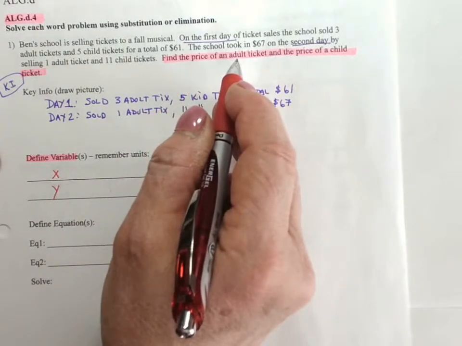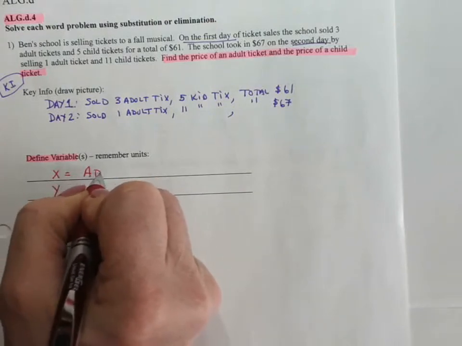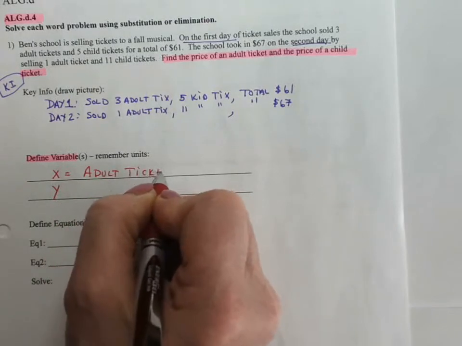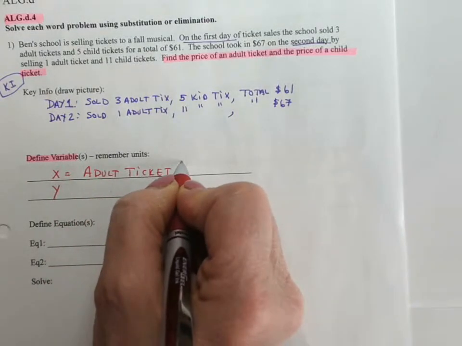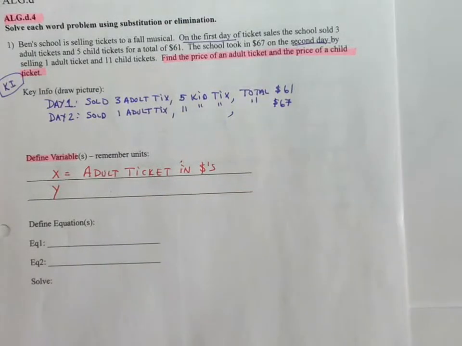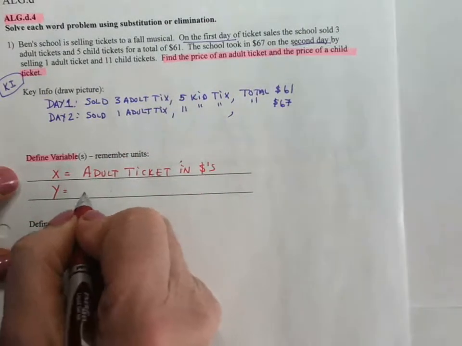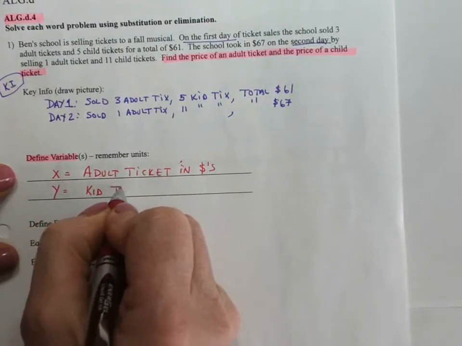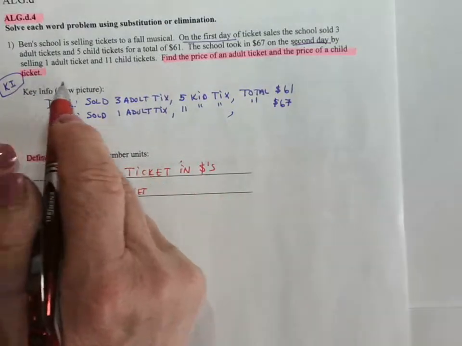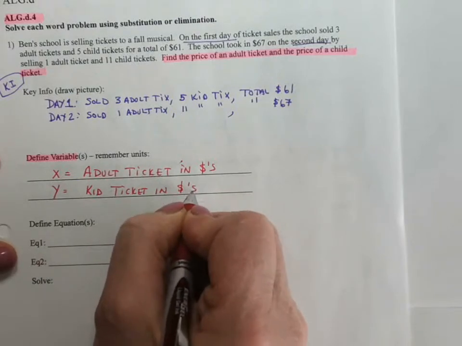So we can say x is the adult ticket cost in dollars and y is a kid ticket costs so much in dollars.